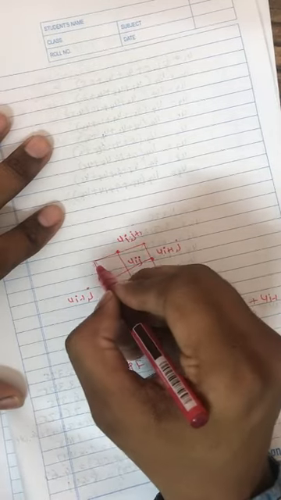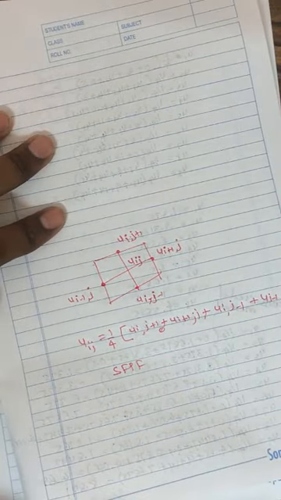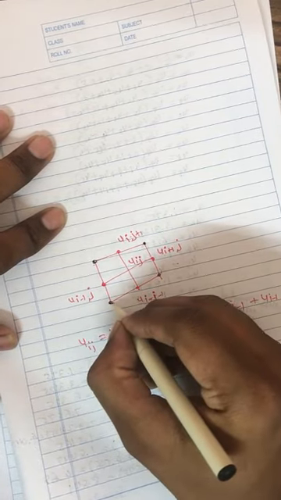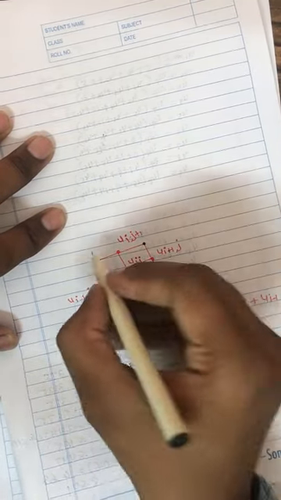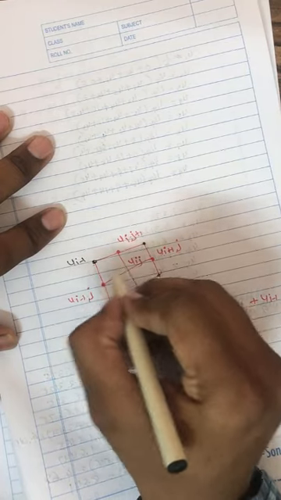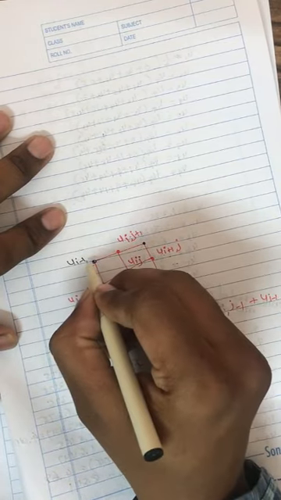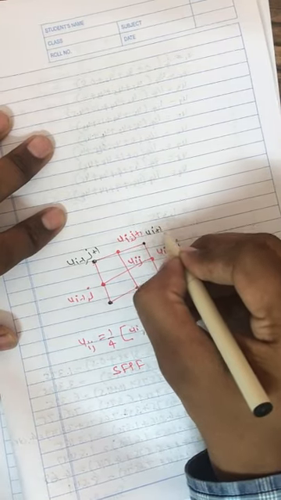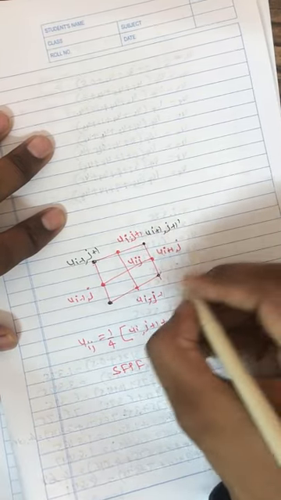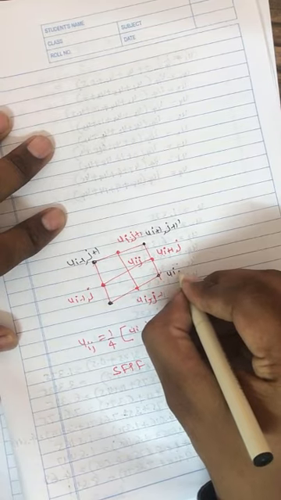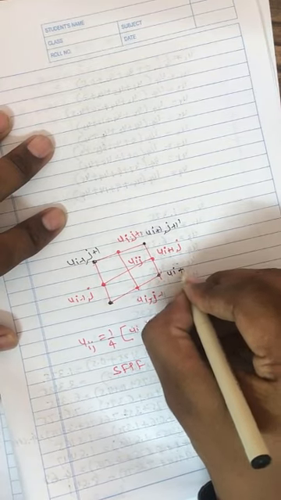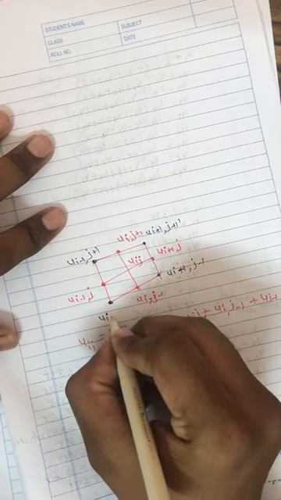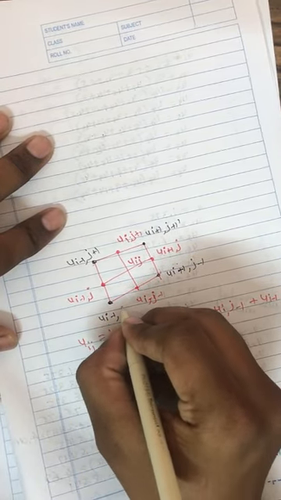So there's one more formula, which is the diagonal 5-point formula. It will be considering the values of the diagonal. These are your diagonal values: u(i-1,j+1), because there is a decrement, u(i+1,j+1), u(i+1,j-1), u(i-1,j-1).